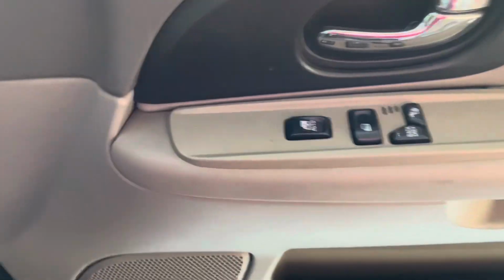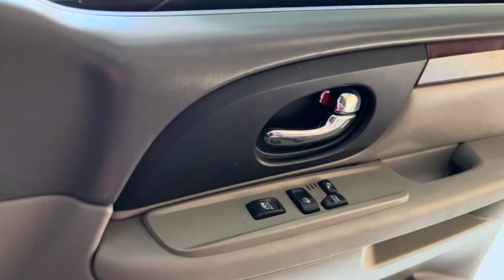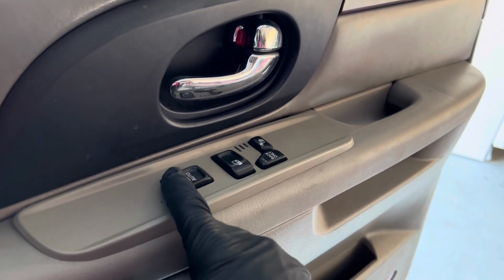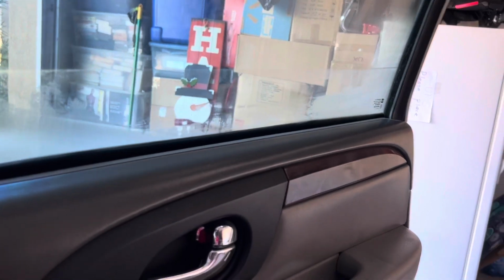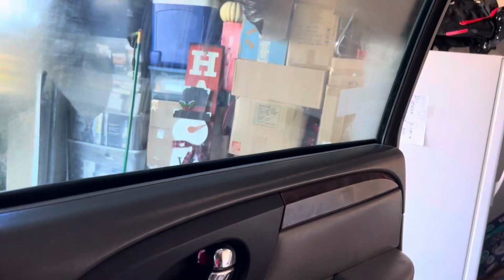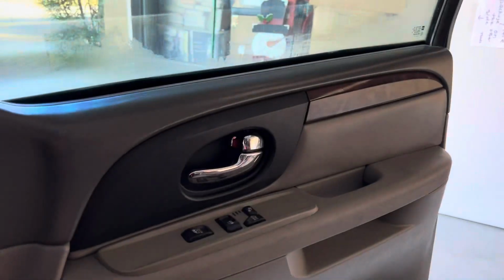So you can see the door locks work. So now let's put the key back in the ignition, put it into accessory, and let's see if the window works. So the window does work. And we're back in business.